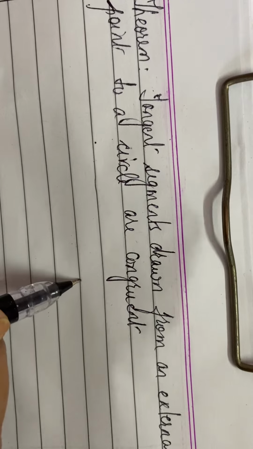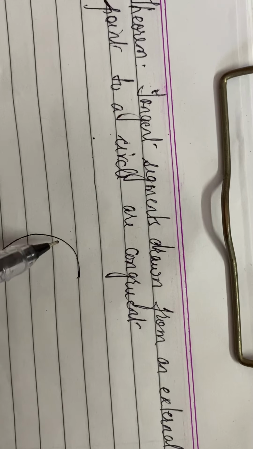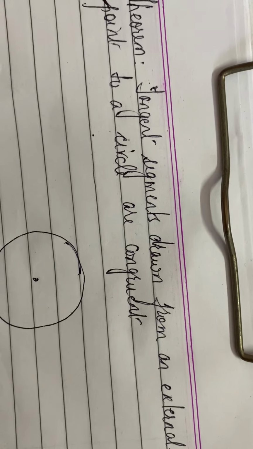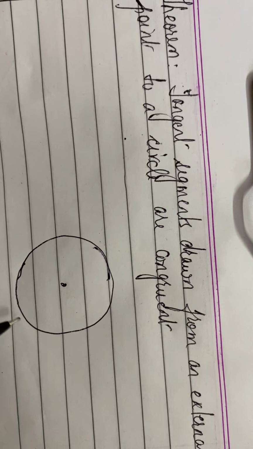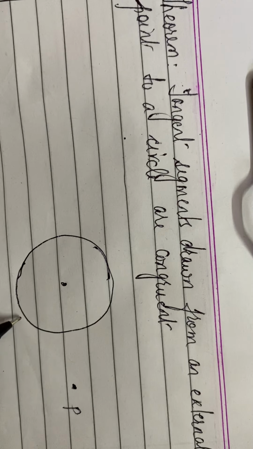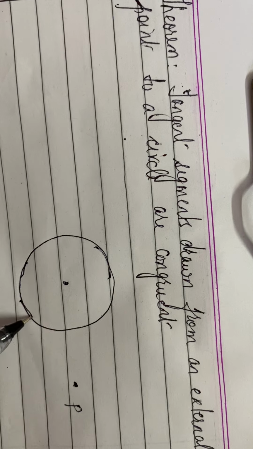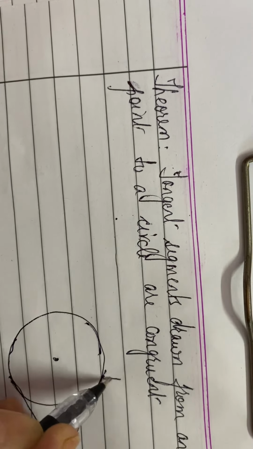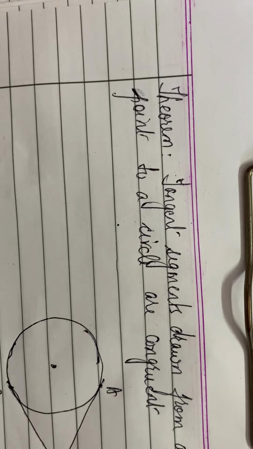So here we have a circle with center O. We are drawing tangents from an external point. Suppose P is an external point. So you are drawing tangents from this external point P to the circle, touching the circle in points, say A and B.